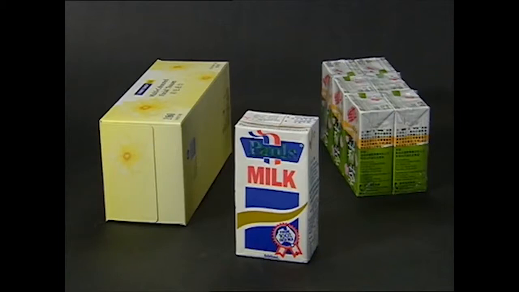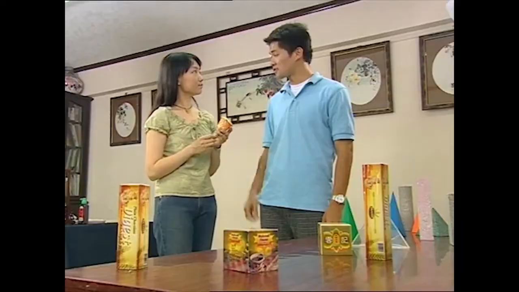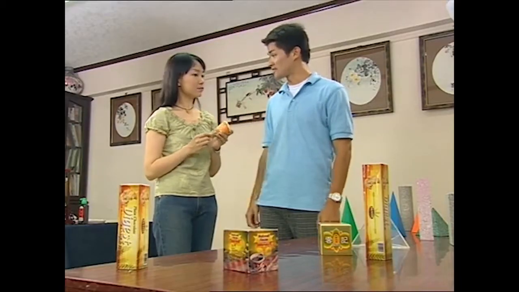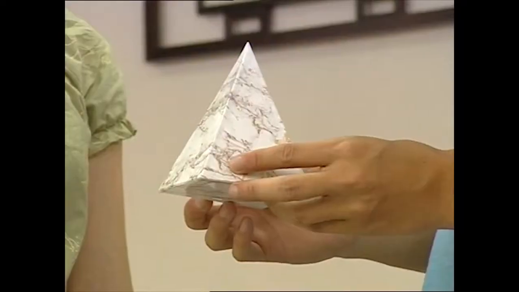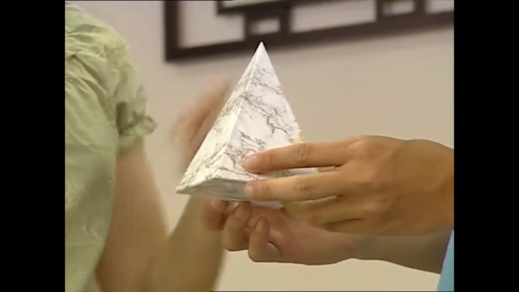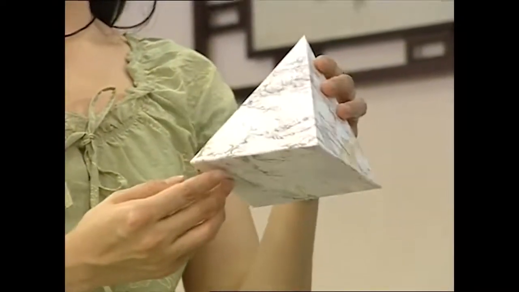You know, I noticed that none of the containers we see today are pyramid-shaped. They're usually prisms. Are prisms more convenient for storing things? It might be a reason. Also, it may take less material to make them. Look, if a box of this shape were made of paper, could you calculate how much paper was used? I'd have to calculate the surface area of the pyramid.